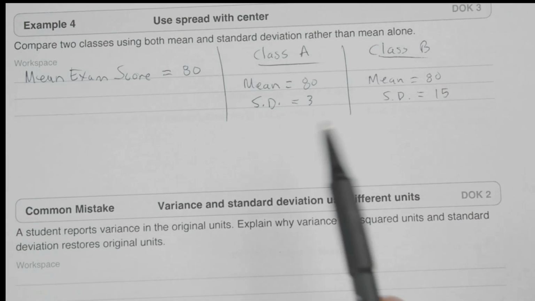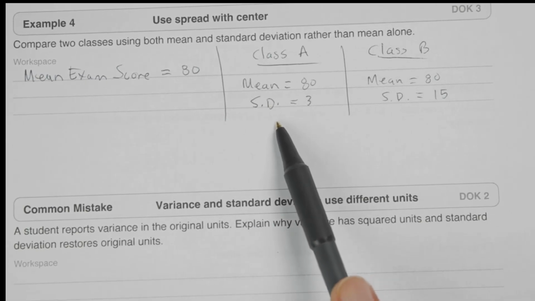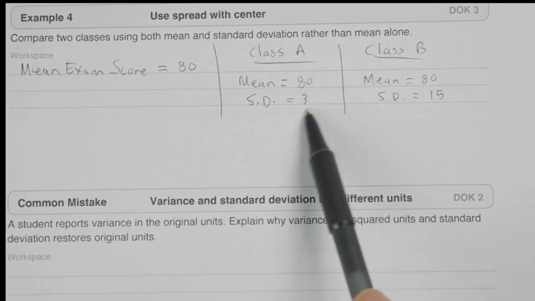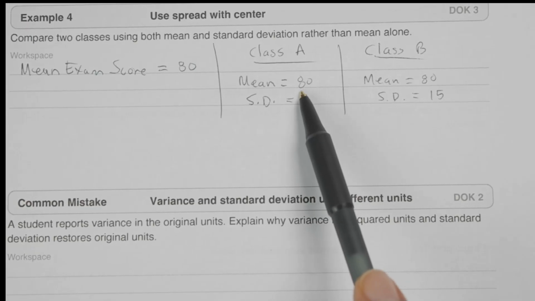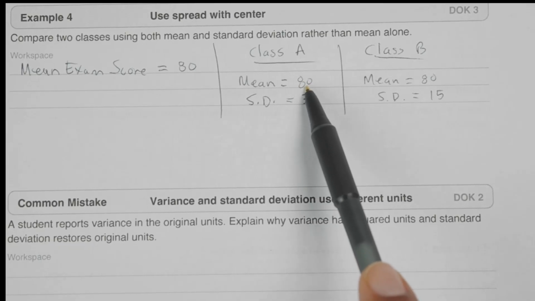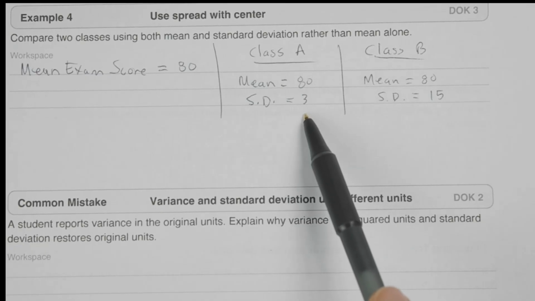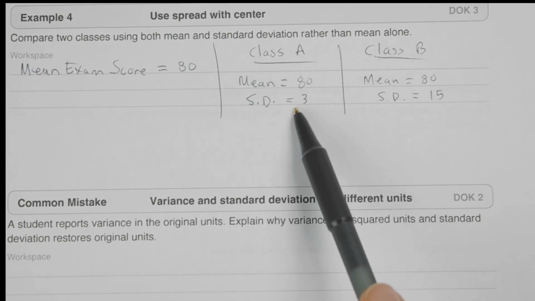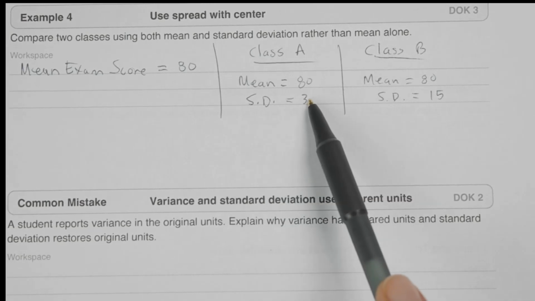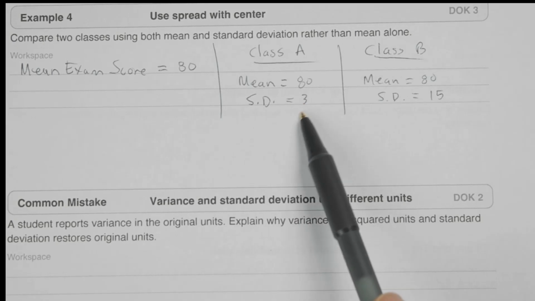Okay. Class A's scores are clustered closer to 80, right? Because if the standard deviation is just 3, think about it. Those scores are going to be close to 80, like 77 or 83.